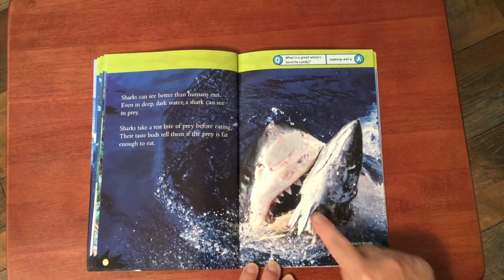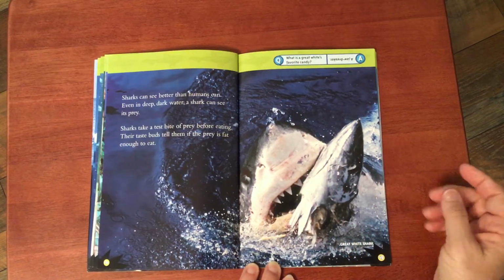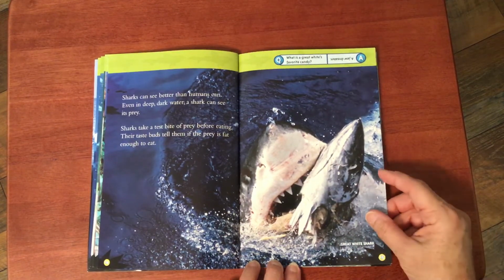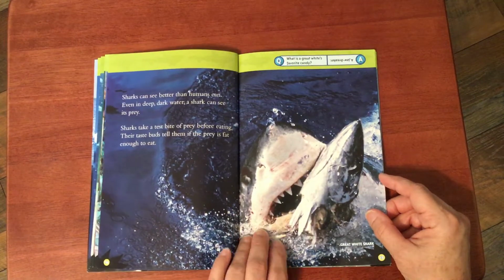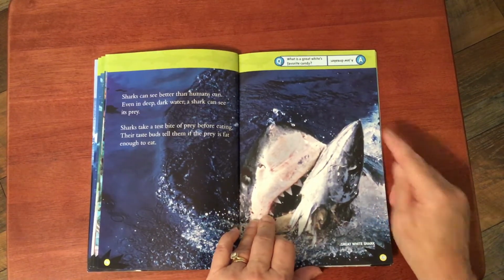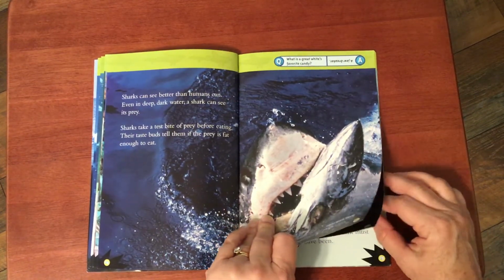This is a great white shark. That's what it is. It's eating that fish. Looks like another kind of fish right there. Up here it says, what is Great White's favorite candy? And the answer is a jawbreaker.